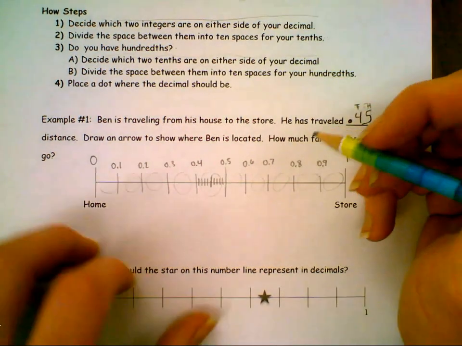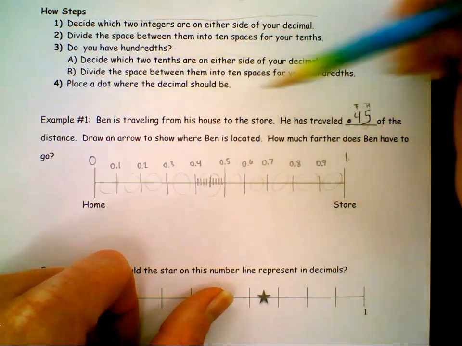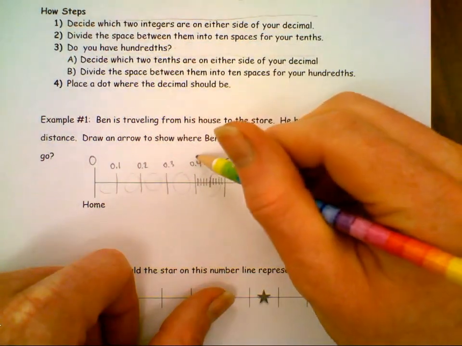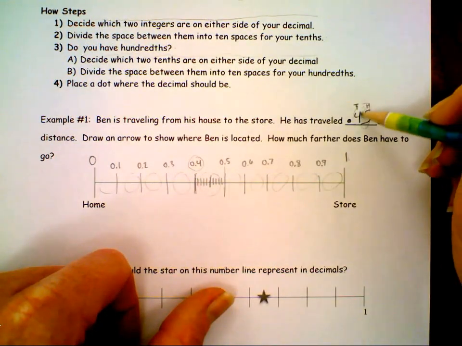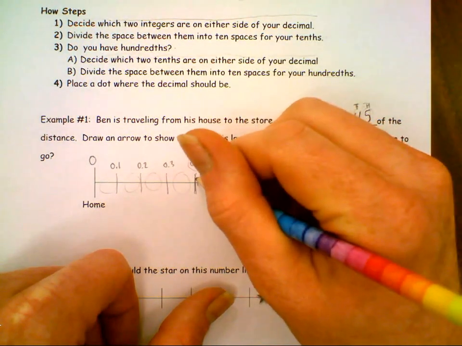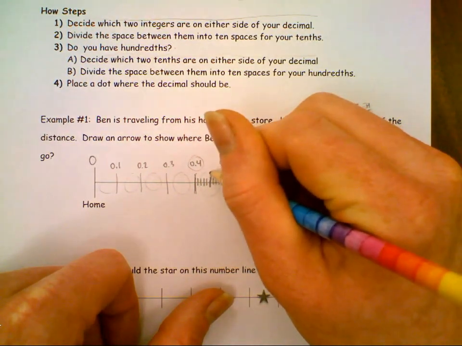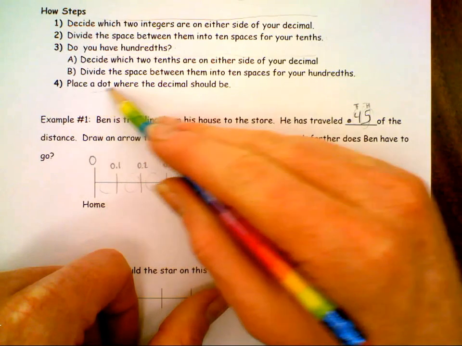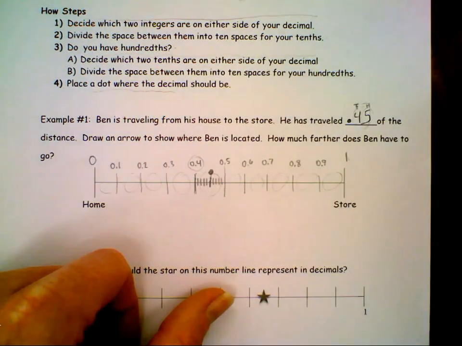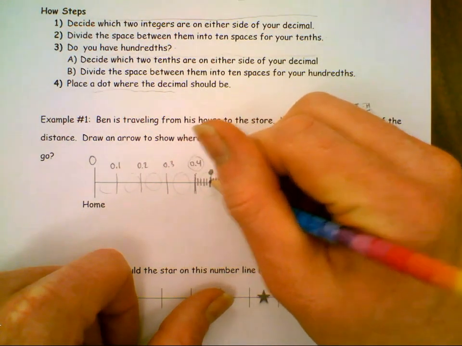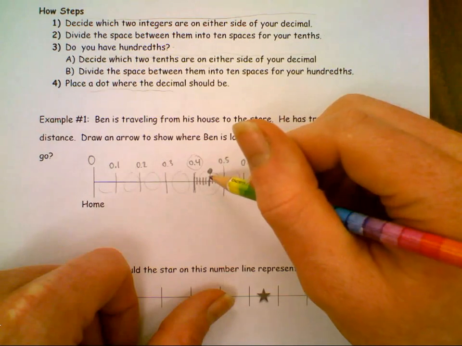Okay, now I'm going to place the dot where the decimal should be. So we have 4/10. We've marked that here. This is my starting point. I then need to add 5/100ths. That's 1, 2, 3, 4, 5/100ths. And Mr. Johnston said place a dot where the decimal should be. So this is where our value might be. And Mr. Johnston might have you put that on the line. Because my lines are so big, I don't think it would be very clear. But this is where I'm going to put my dot.